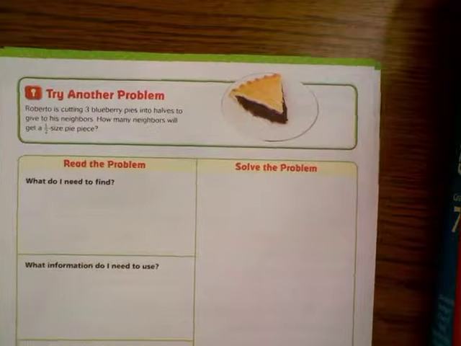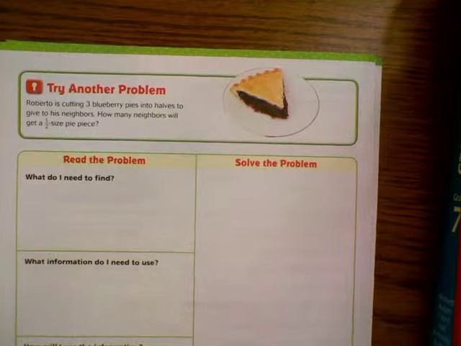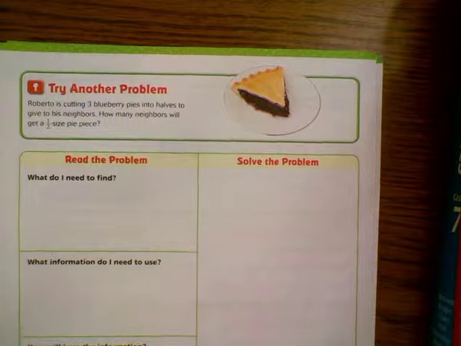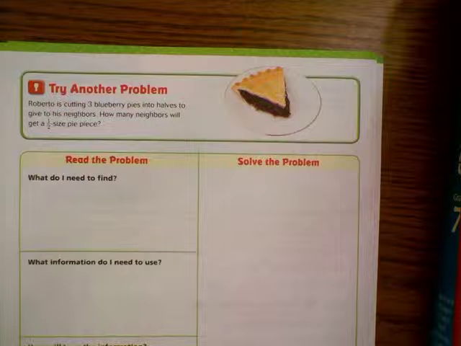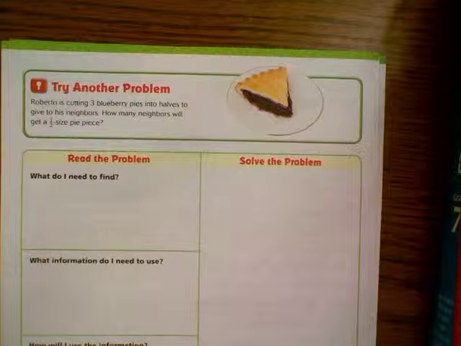We have an example of Roberto cutting 3 blueberry pies into halves to give to his neighbors. How many neighbors will get the 1/2 pie piece? Again, what we need to find is the number of neighbors that will get the half-size pie piece.